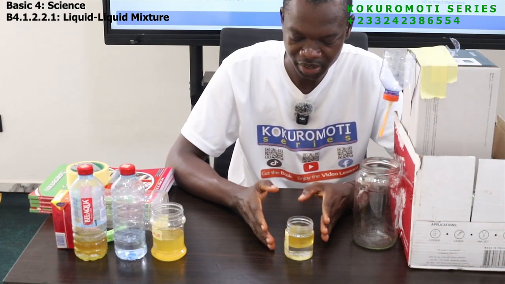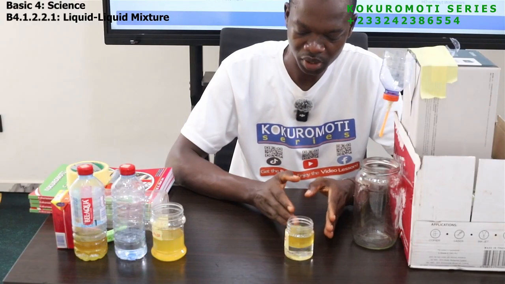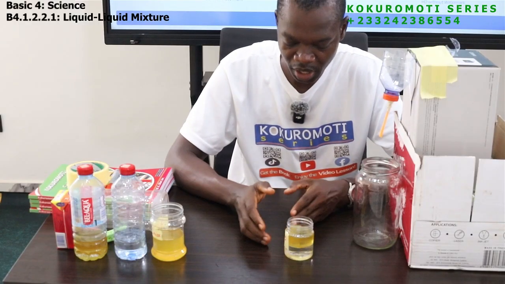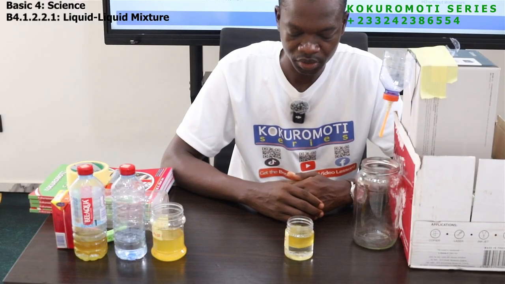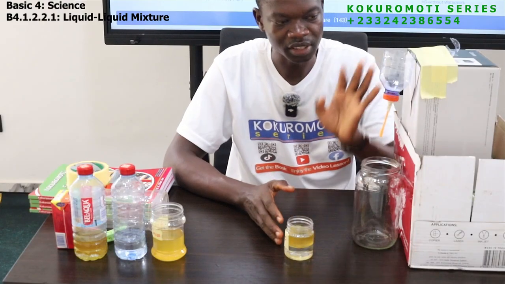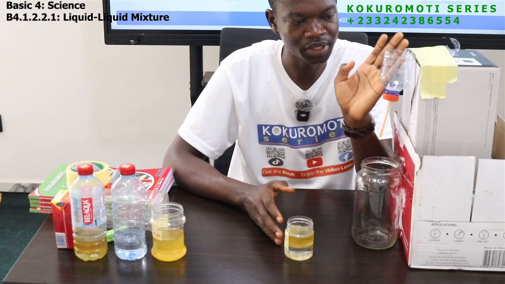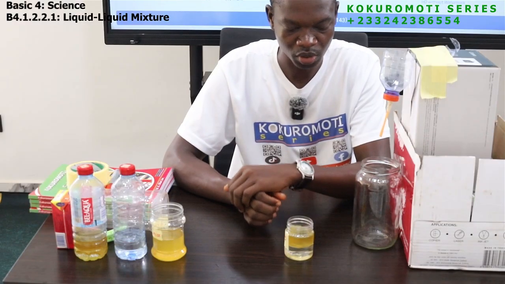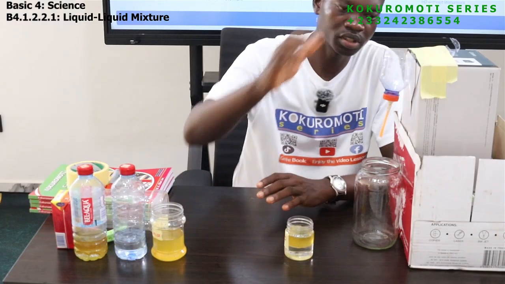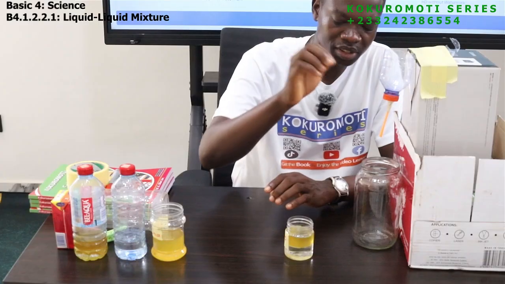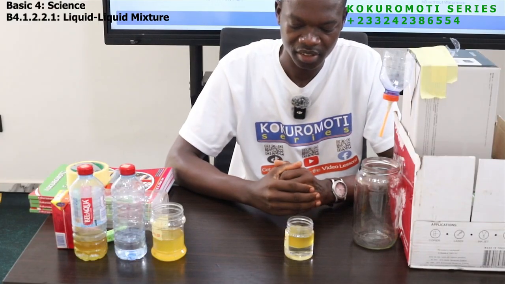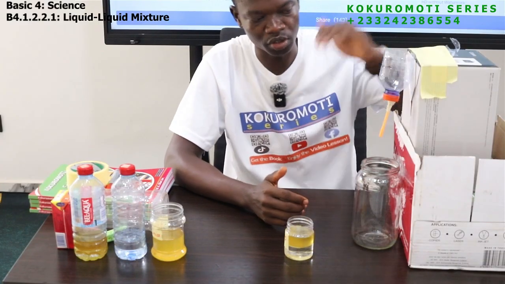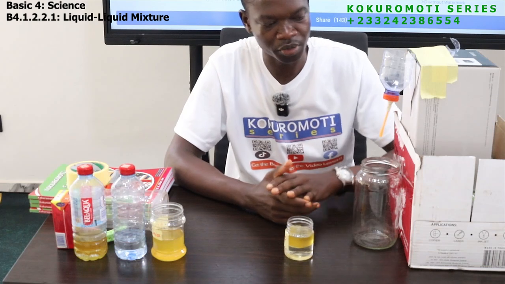So how do we separate them? How do we get our water separated from our oil? That is why we are using this. The separating funnel is used to separate immiscible liquids. We will pour into this, and we will see that the oil will be on top and the water will be at the bottom.